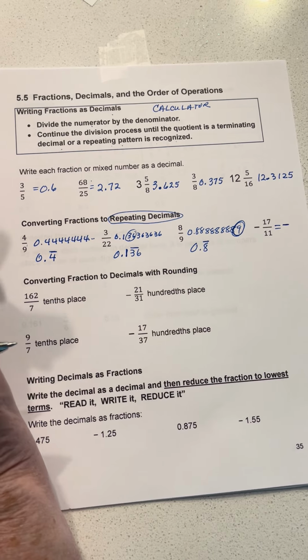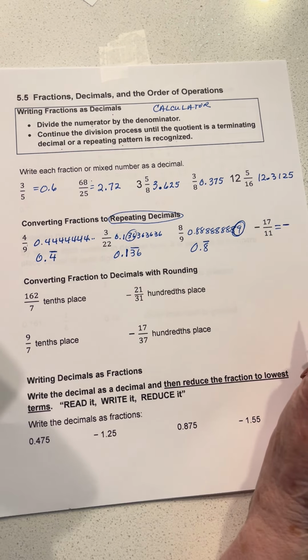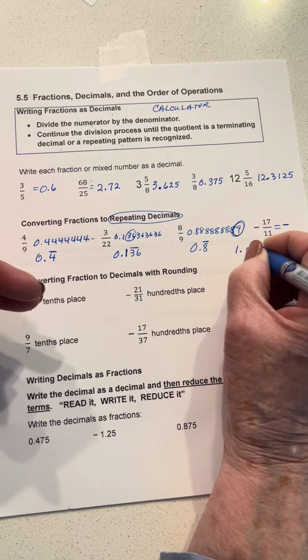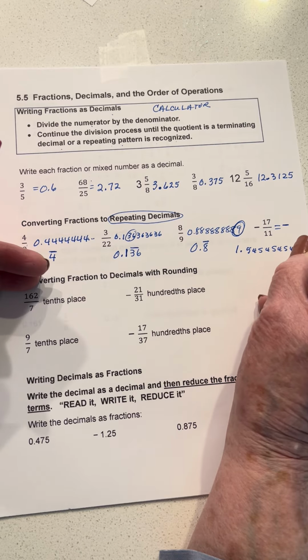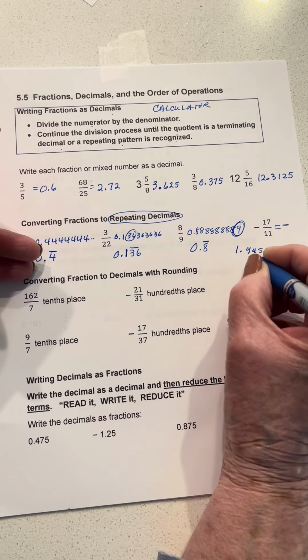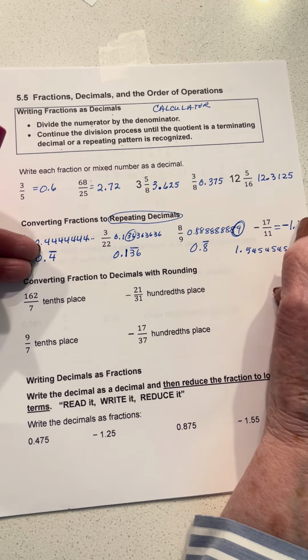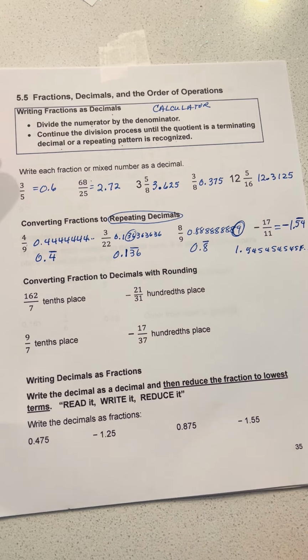17 divided by 11. And I get 1.5454545454, etc. So I know this is going to be negative 1.54, with that 54 being the repeating digits.